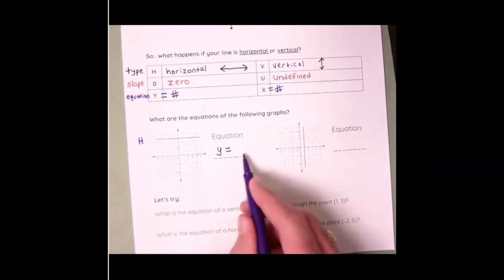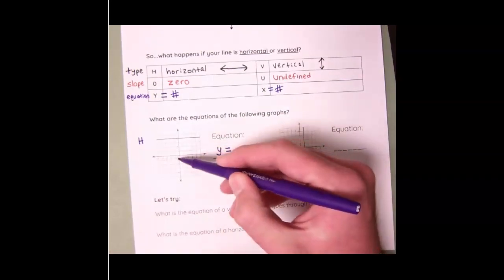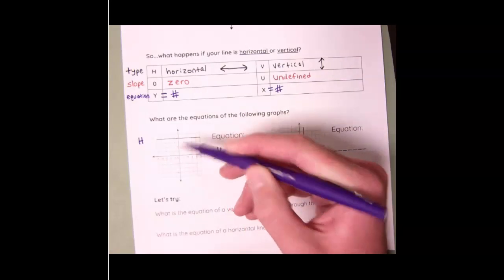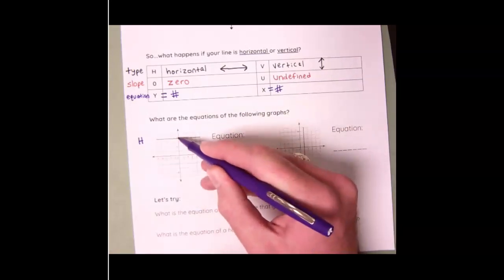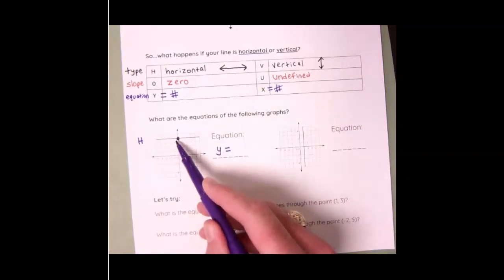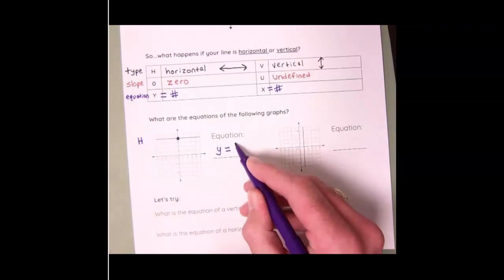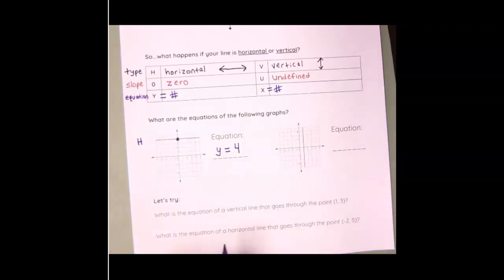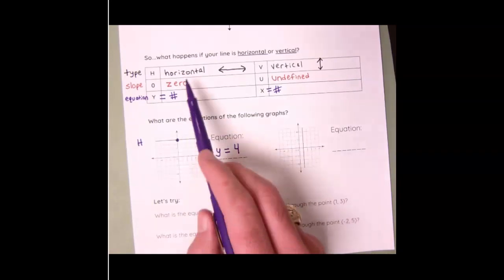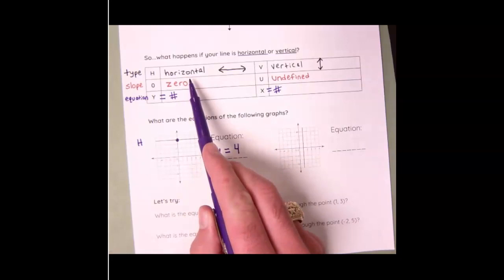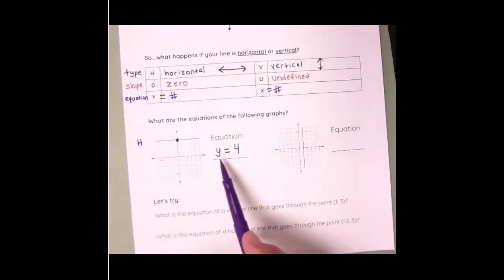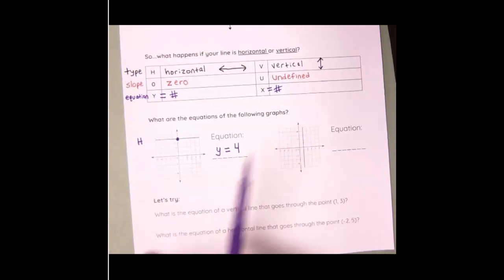Now how we find that something is we look at the y-axis, right? And we look, where does the line cross my y-axis? It crosses it at 4. So I would put y equals 4. Simple enough. I found a horizontal graph. This is a horizontal line. My slope is 0, and I write my equation as y equals 4.